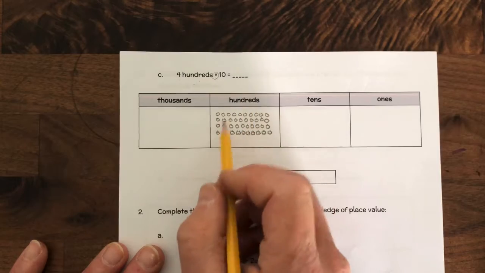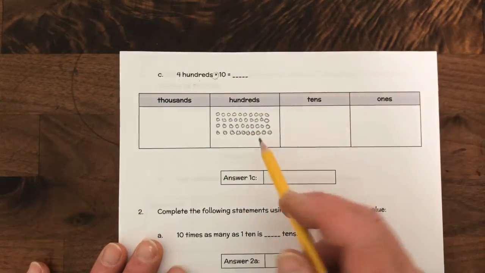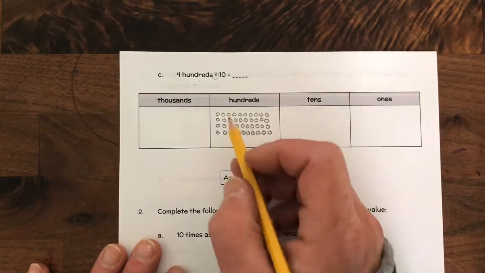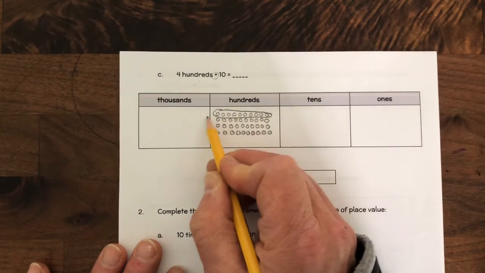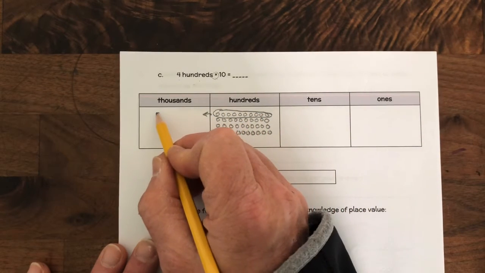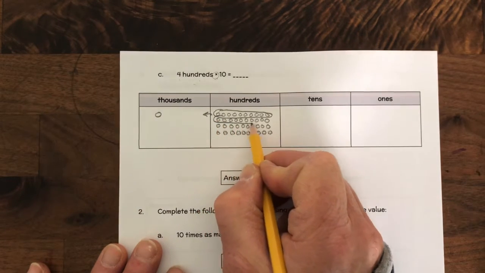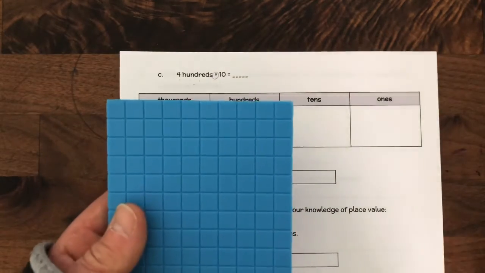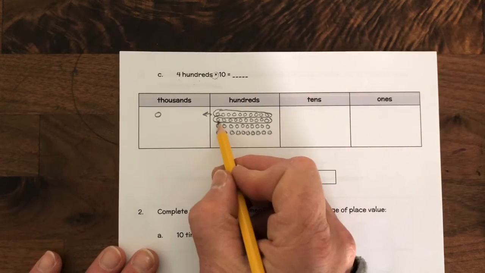And now what we can do here is, now that I got all these hundreds, 4 rows of 10, I know that's 40, but it's 40 hundreds, which is a lot. So I'm gonna group 10 of them together and pop that over here and make 1,000. I'm gonna group the next 10, because believe it or not, if I put 10 of these together, I get 1,000. That's a lot to count out.